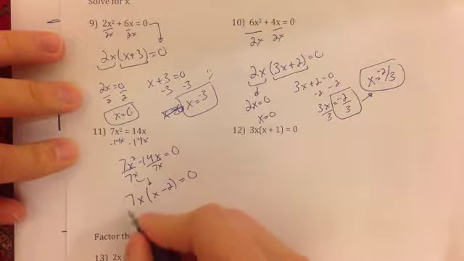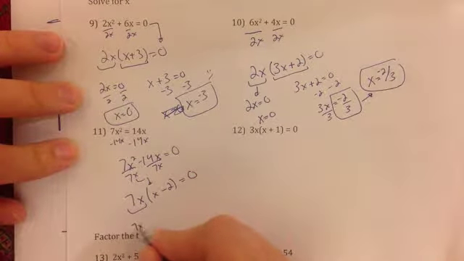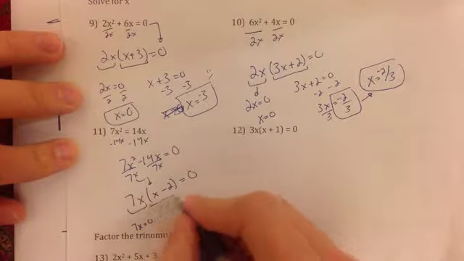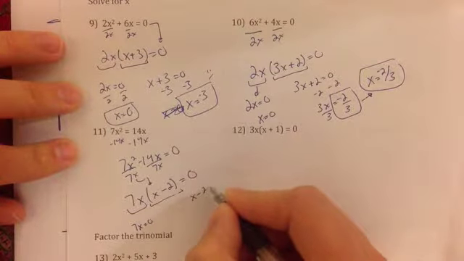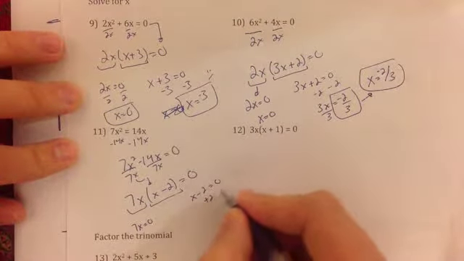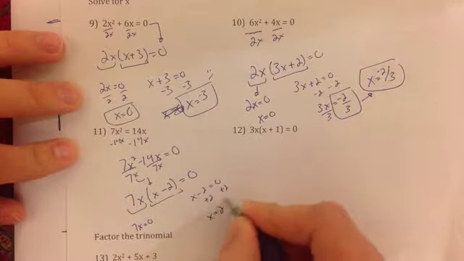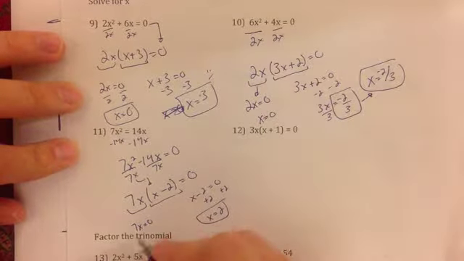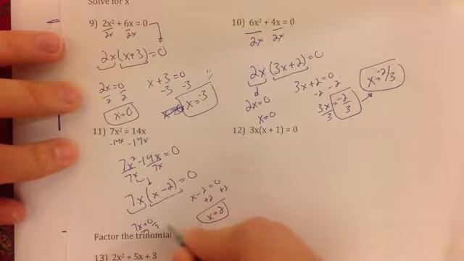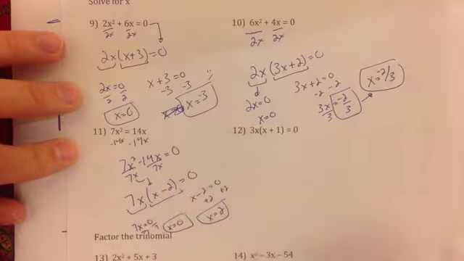And then I have two numbers that could equal 0. I have 7x, it could be 0. And then I have x minus 2, it could also be 0. Add the 2 to both sides, x could be positive 2. And divide the 7 from both sides, x could be 0.